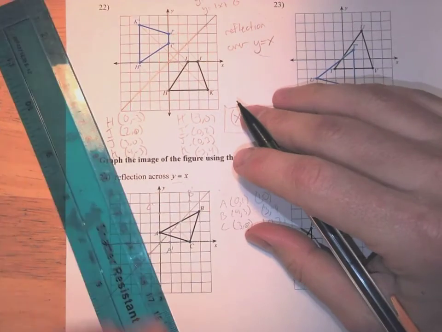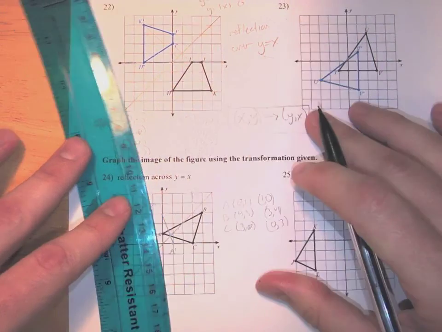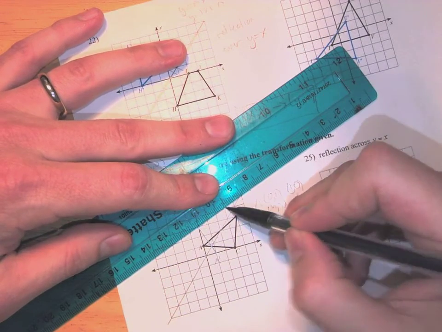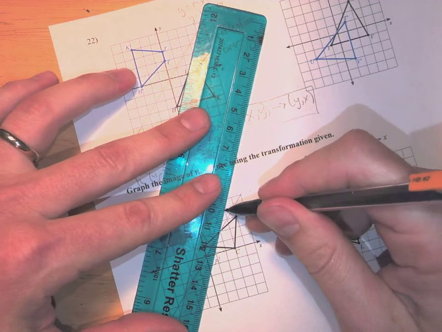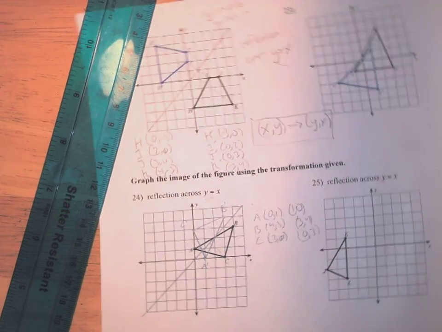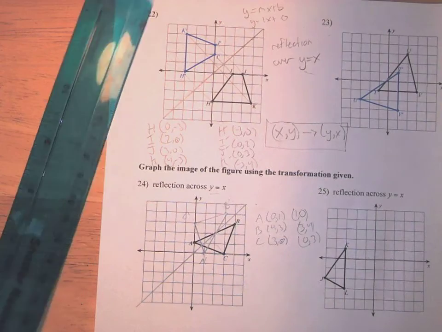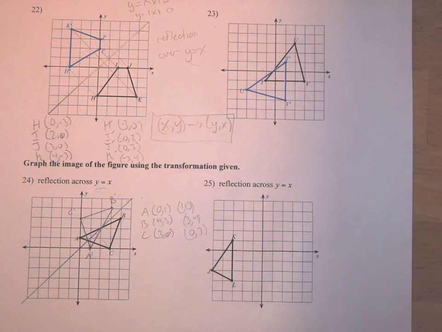Now, you may have been able to do that without that rule, but sometimes people have a hard time with that. And so being able to discover a rule or find a pattern, figure out what's happening to your points, will allow you to do some of these transformations without making mistakes. So that's what that should look like. Okay, almost there. Hang in there with me.